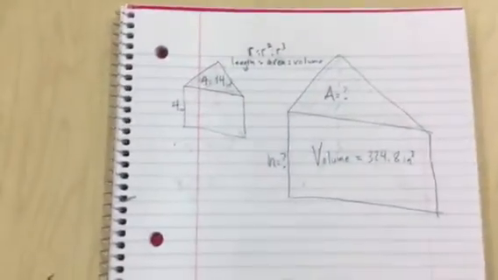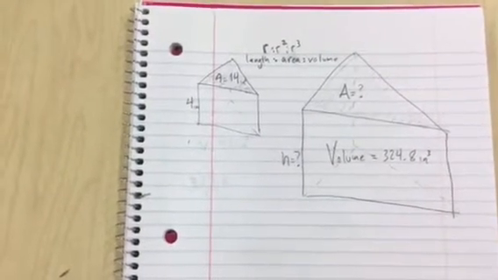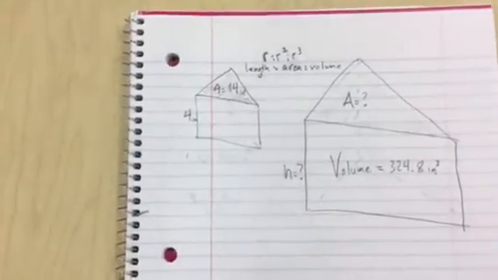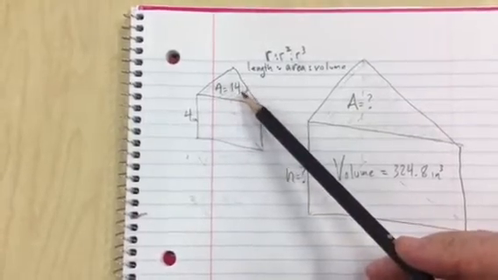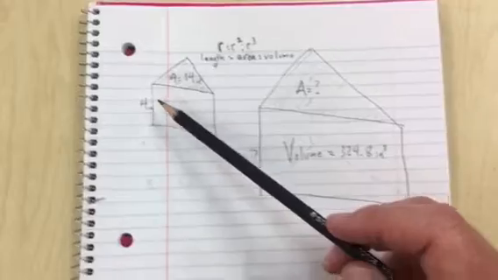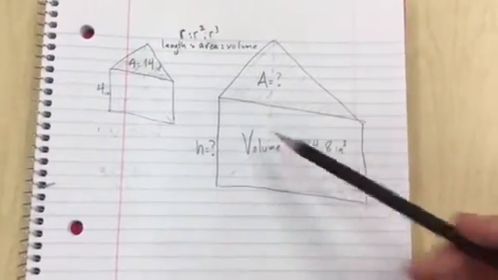So let's say we've got a smaller triangular-based prism, all right? And what I know about that prism is that the area of one of the bases is 14 square inches, and the height of that prism is 4 inches. So there's another prism that is proportionally similar to it.